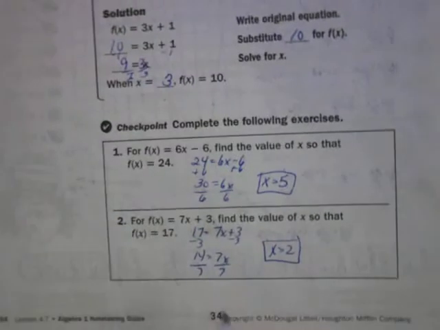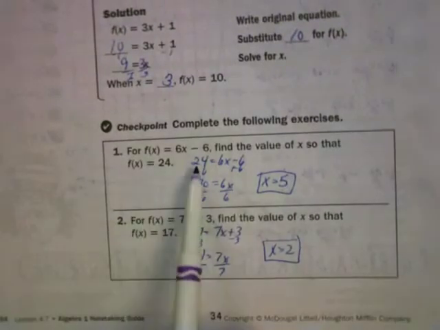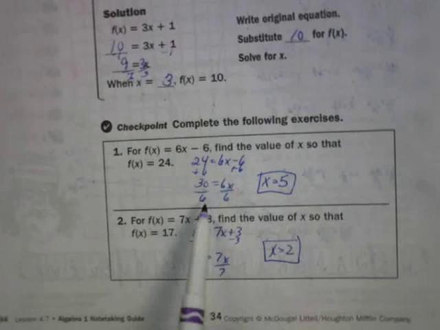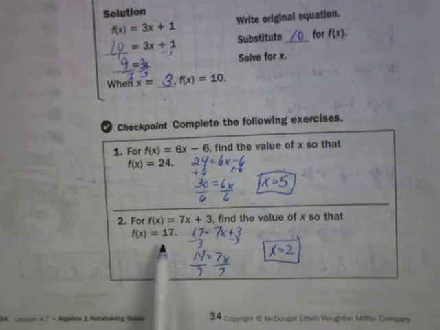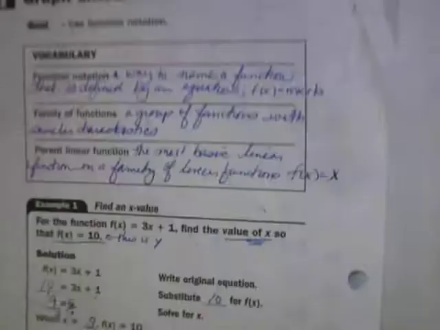All right, so if the answer, the output, was 24, what would the input have to be? Solving for x, it would have to be 5. And if the output was 17, what would the input have to be? X would equal 2. Okay, we're going to continue on with our notes here.